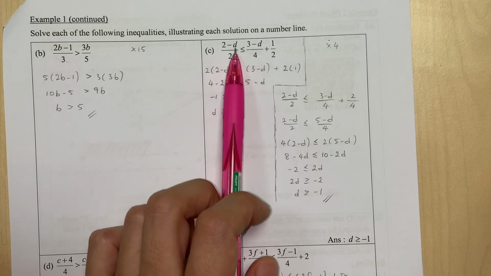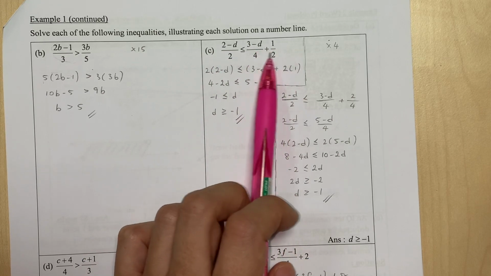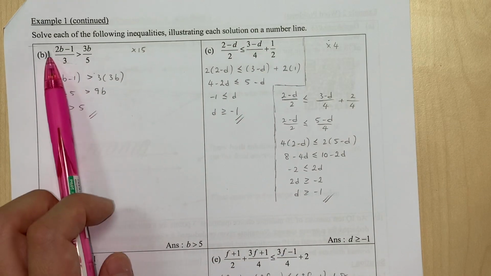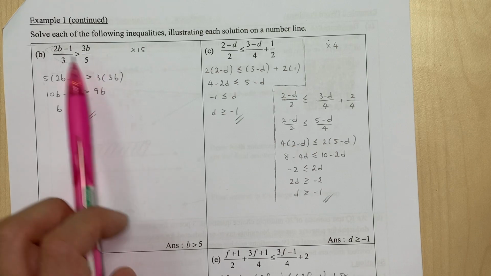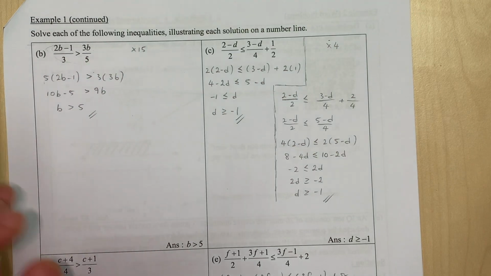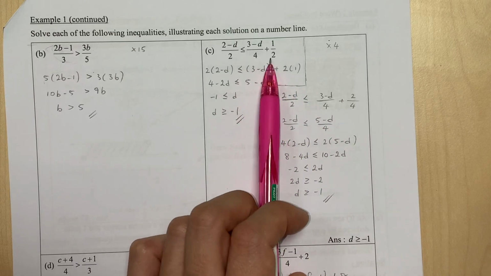So I'm going to leave this here, and I'm going to combine these 2 fractions. Because after I combine, it will look something like this: a fraction, inequality sign, and a fraction. And then I do the cross multiply, so-called cross multiply from there.